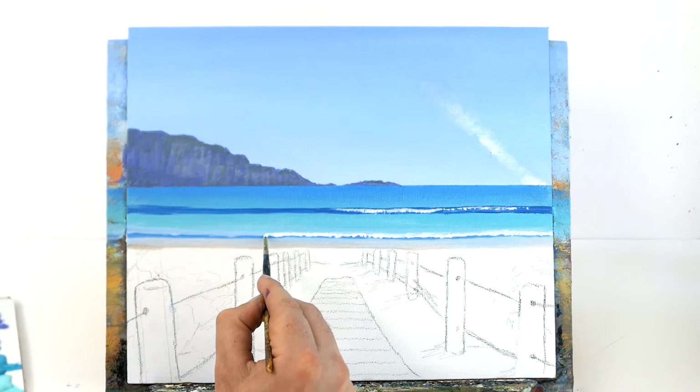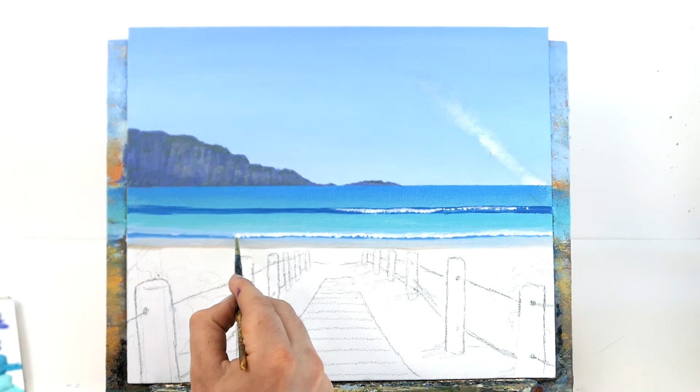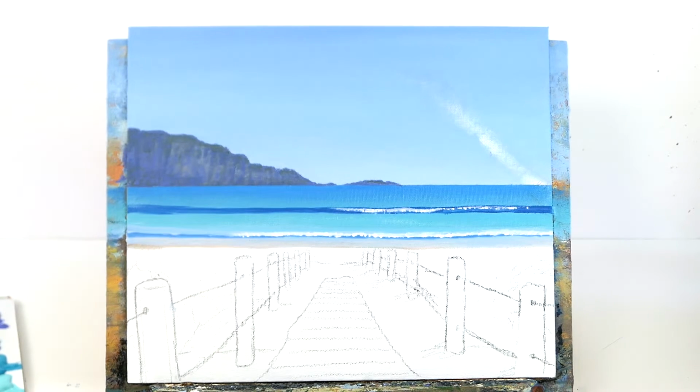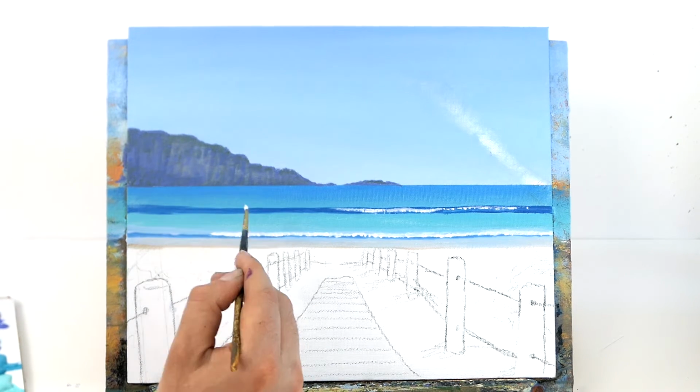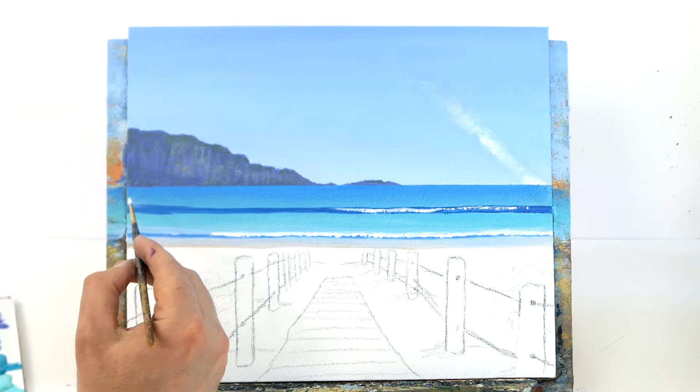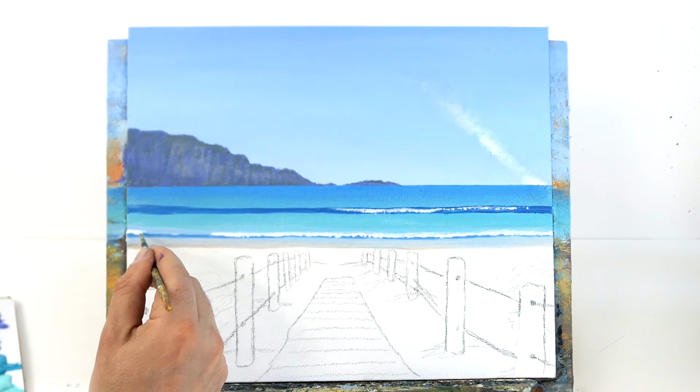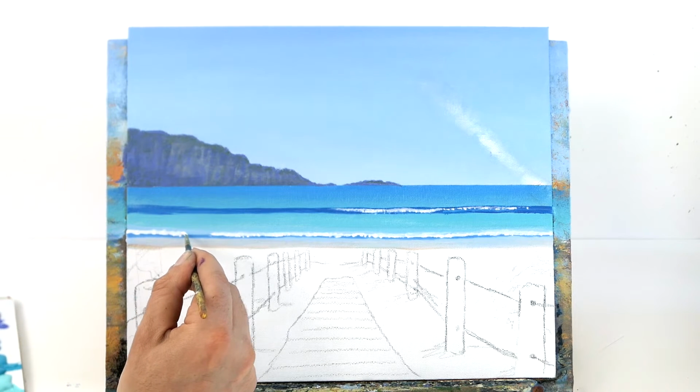So what I'm doing, I'm just leaving a hint of that light blue underneath, just so it looks like a shadow of the wave. And I'm just deliberately making this area a little bit bobbly, so it looks like a nice wave just coming into the beach, into the shore.